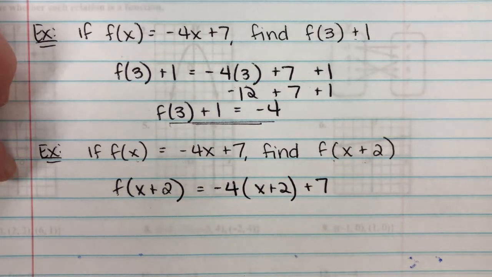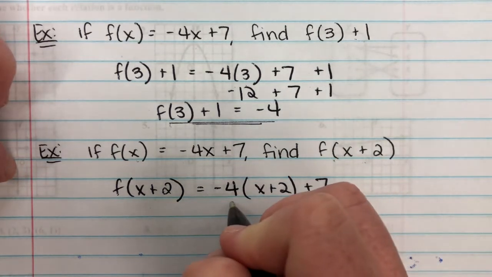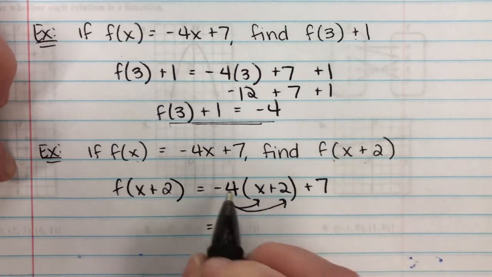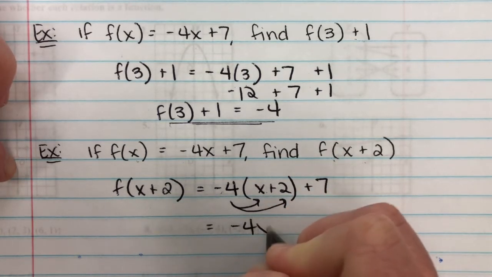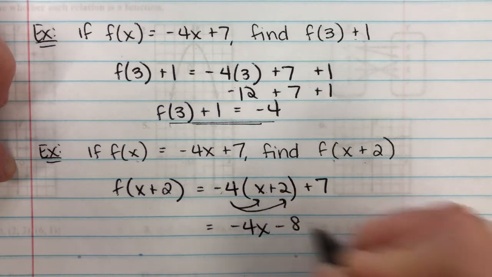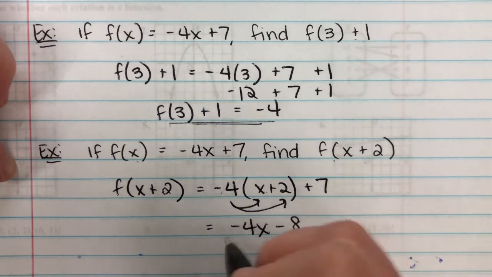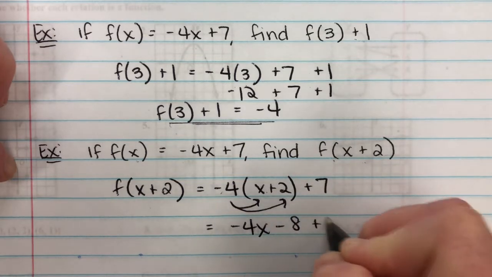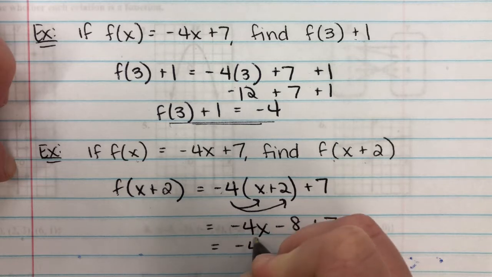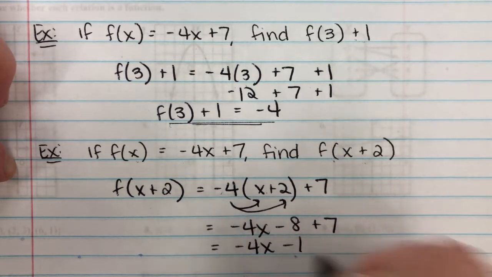So now I can simplify. And here to simplify, I actually have to distribute that negative 4, right? Negative 4 times x is negative 4x. Negative 4 times positive 2 is negative 8. So now those parentheses are away. And then I still have this plus 7 on the end. So when I simplify that all the way, I get negative 4x minus 1.